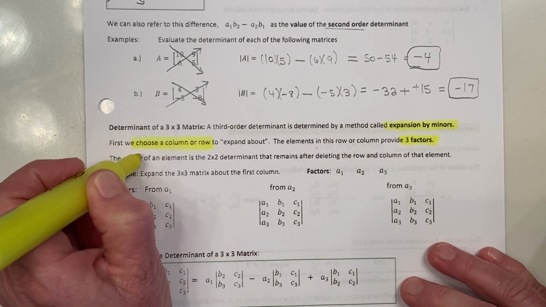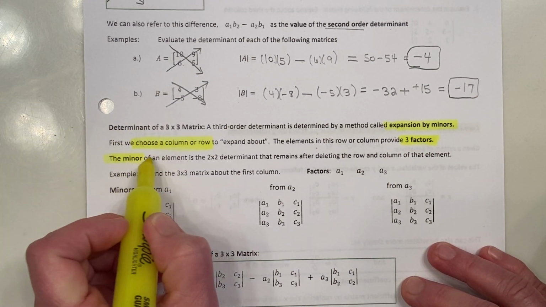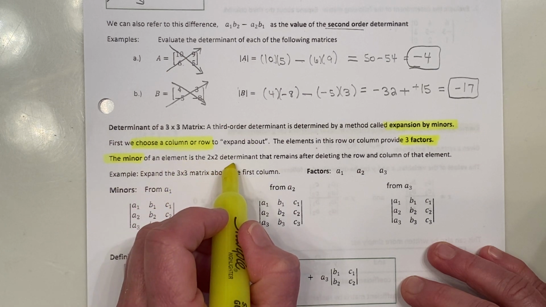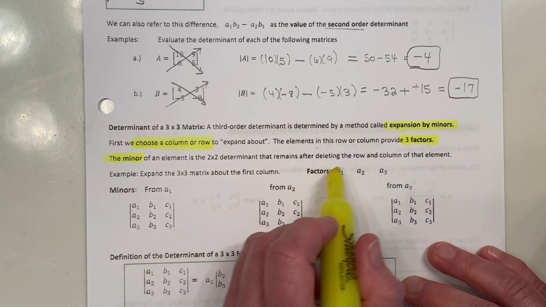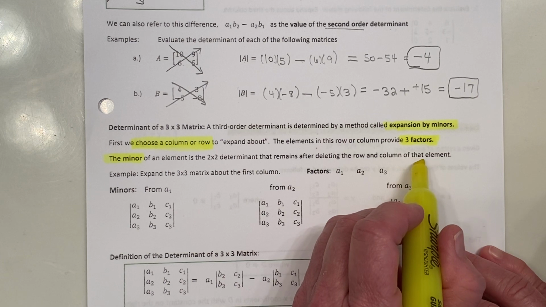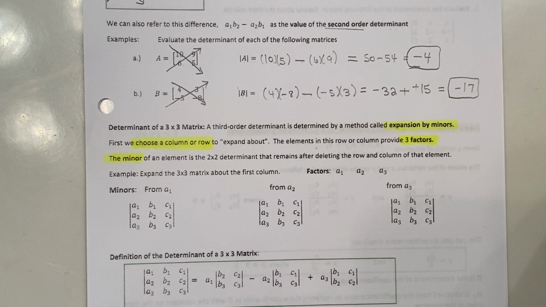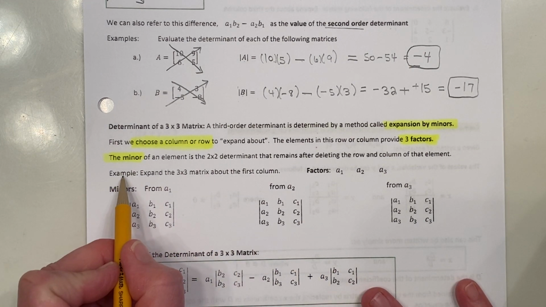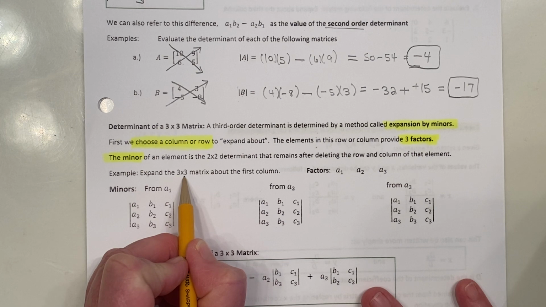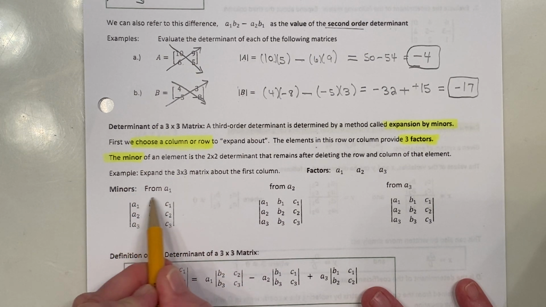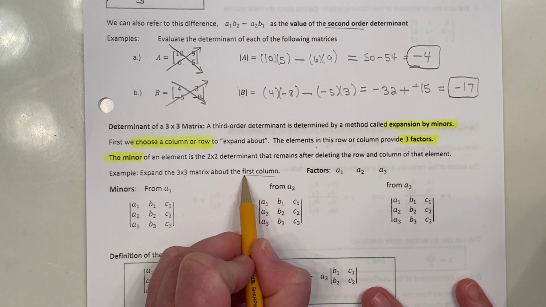So what's a minor? The minor of an element is the 2x2 determinant that remains after deleting the row and column of that element. So a lot going on there. Let's take a peek at what that is from these examples. This example says expand the 3x3 matrix, this one right here, about the first column.